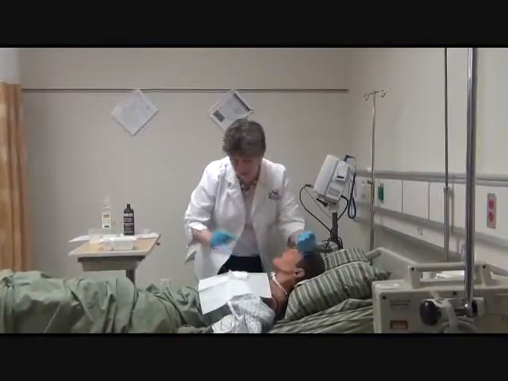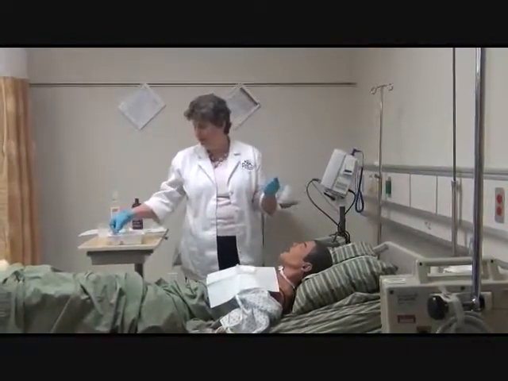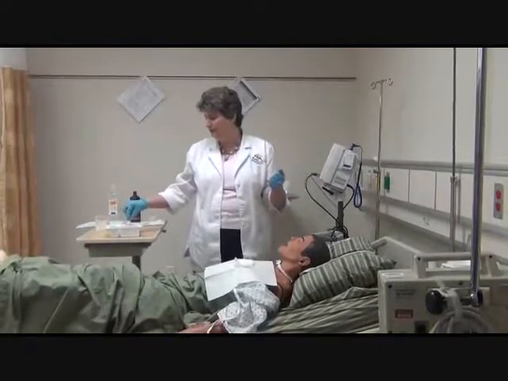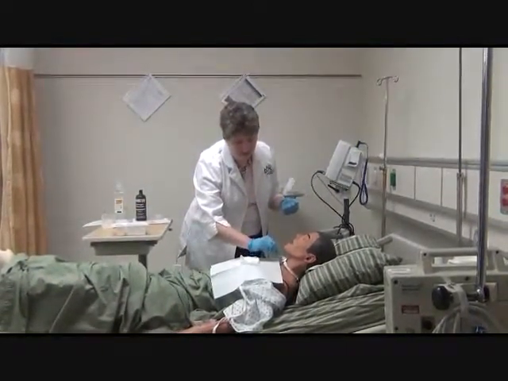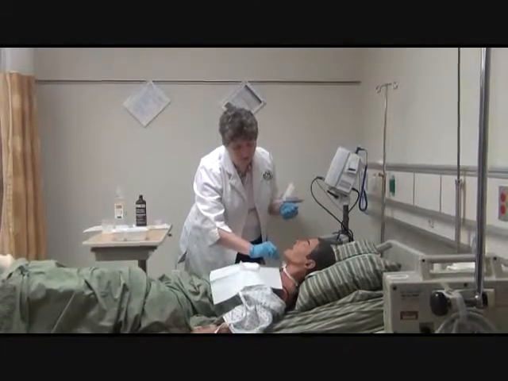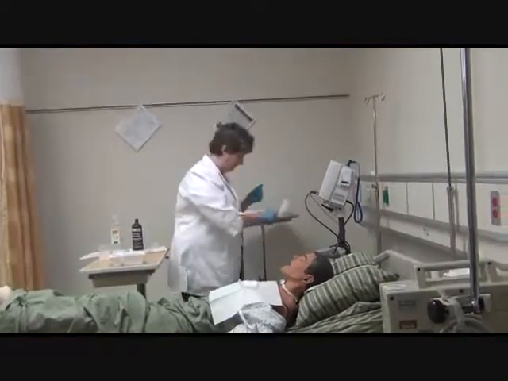I'm going to pull this out. It's going into my hydrogen peroxide solution. I'm now going to use just the saline to cleanse the area, and I'm going to start right here at the edge of the trach where I took that off, and in a circular motion.